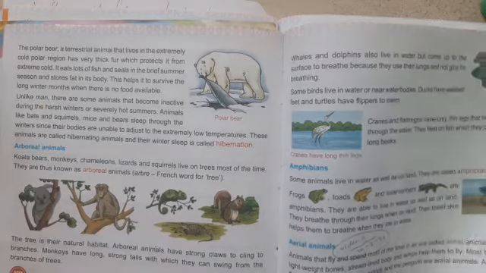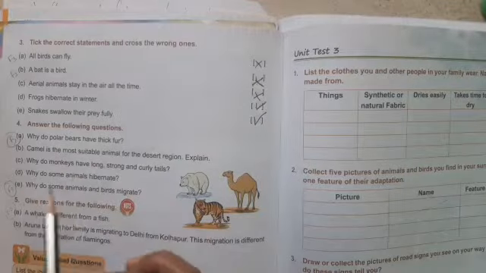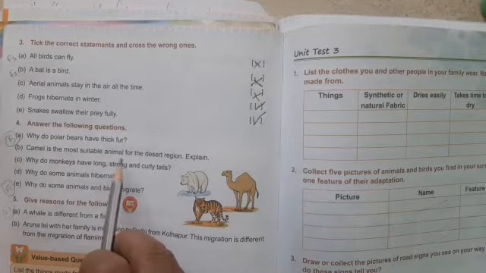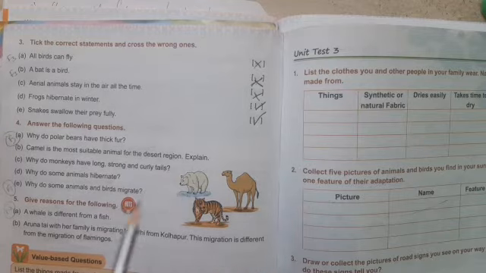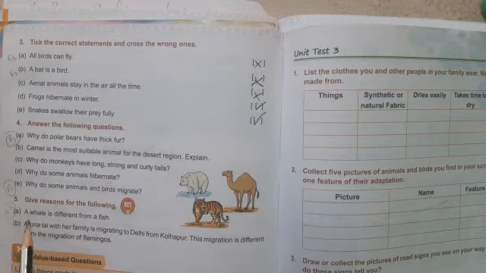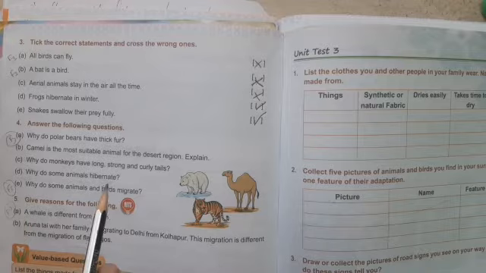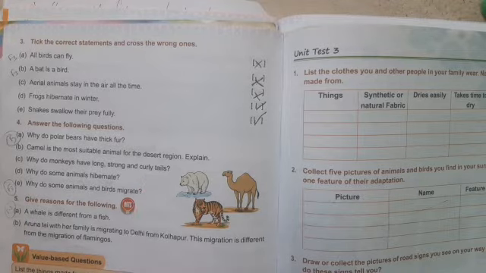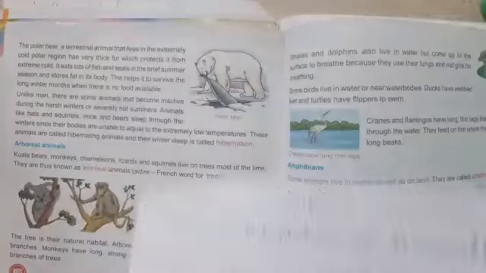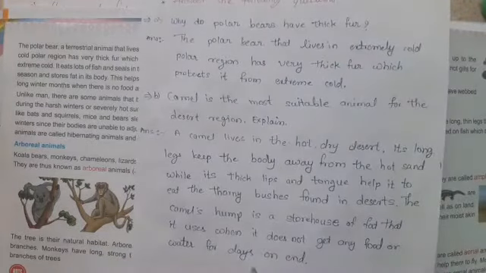Now, question B. Camel is the most suitable animal for the desert region. Why? Okay, you pause the video and find out this one. Turn the page. Read the lesson. See, I will give you the answer.